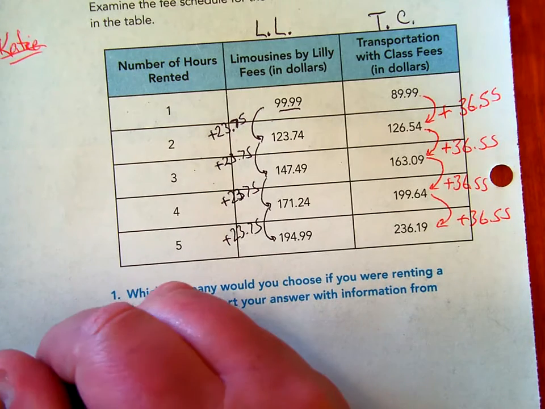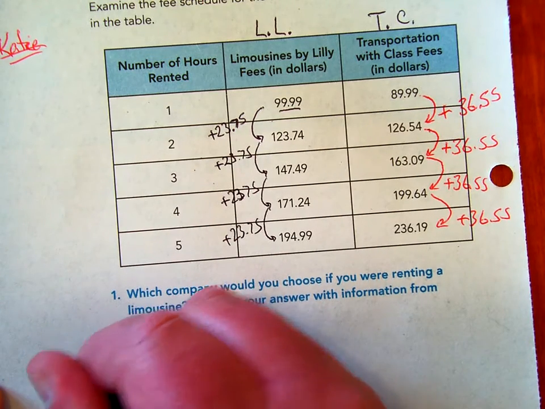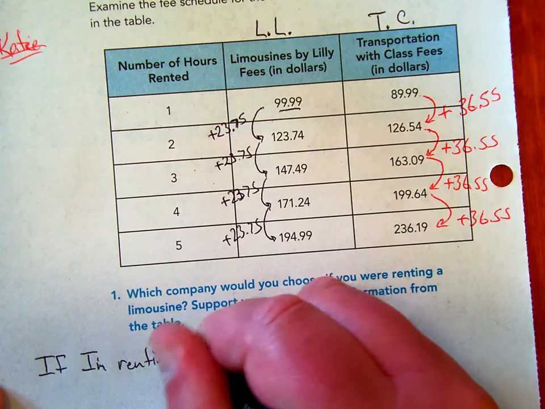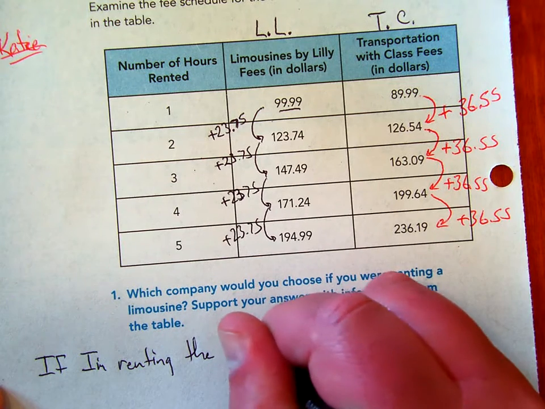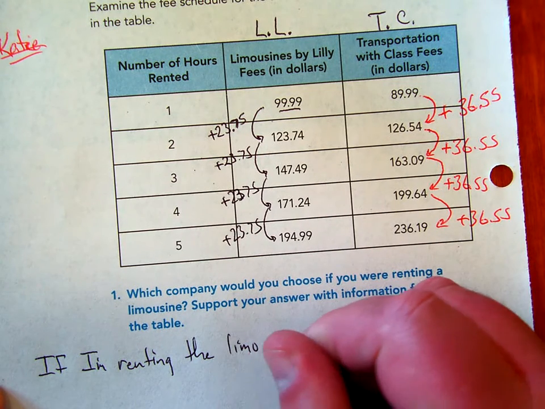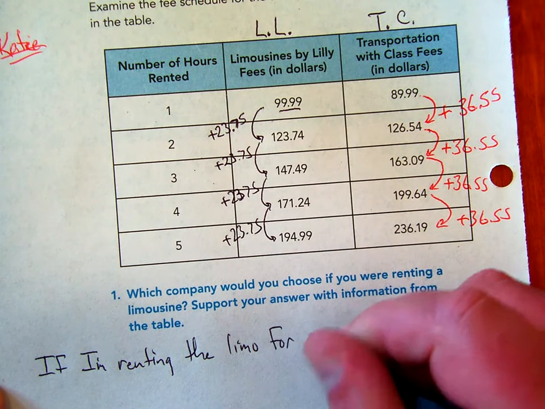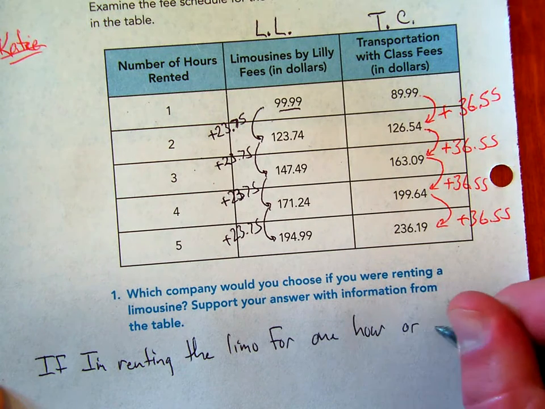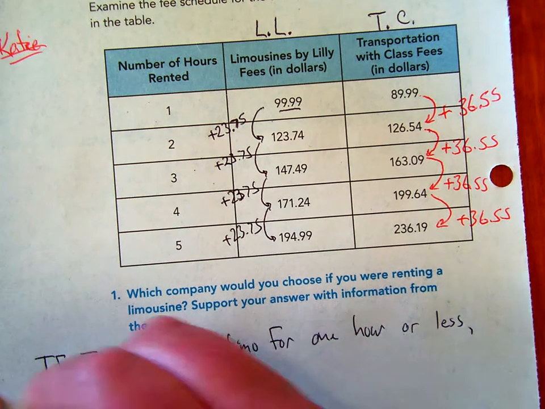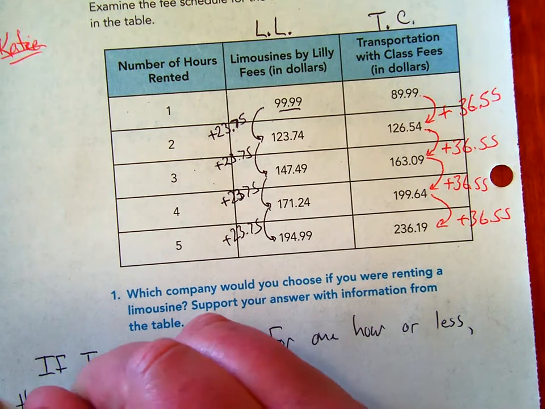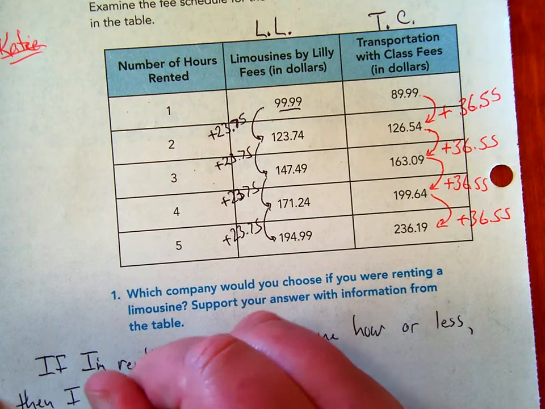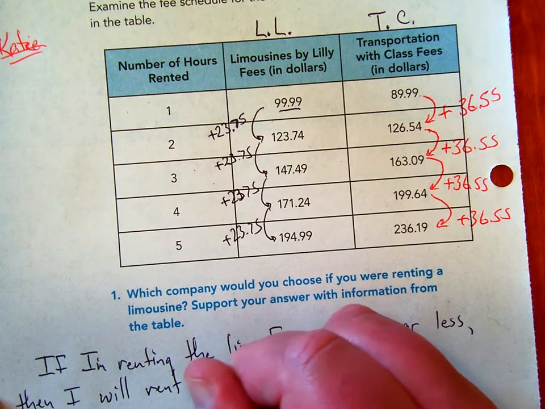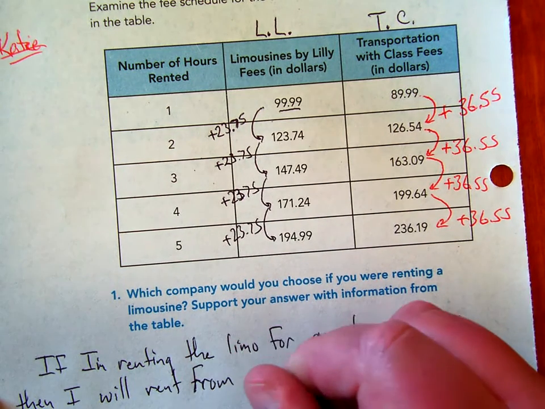So if I'm renting, I'm going to do shorthand and write limo as opposed to limousine. Limo for 1 hour or less, then I will rent from Transportation with Class.